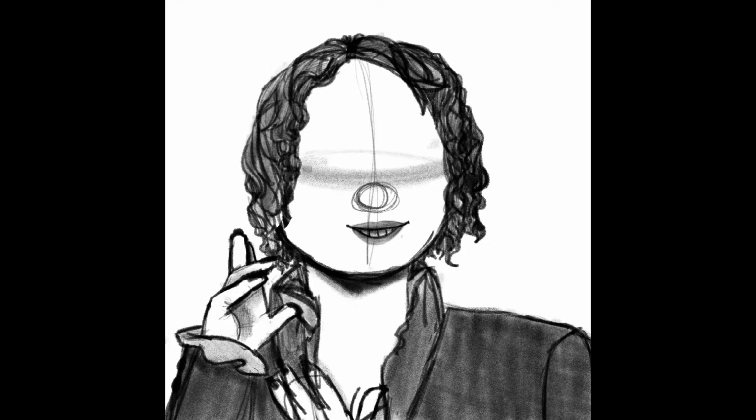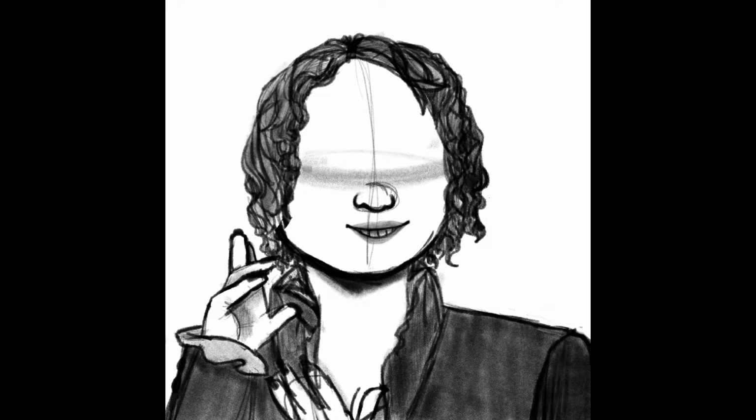So I did use references for all of these drawings, but I'm not going to include them. I don't know if I could get a copyright strike or copyright claim for doing that, but basically just Google them and you'll probably find my references pretty high up on there. I did choose specific references I wanted to draw, but they were all pretty much at the top of Google.